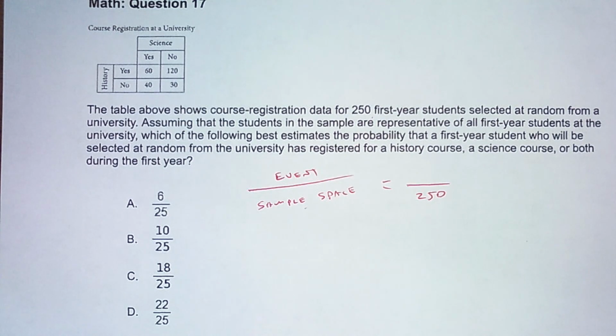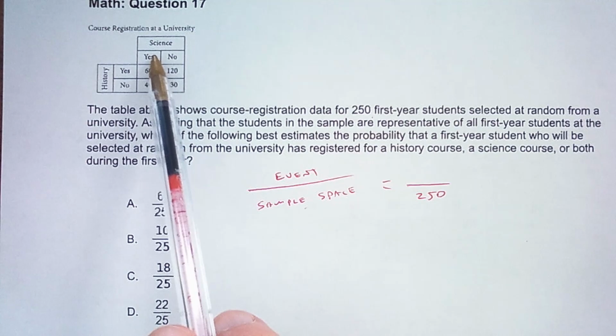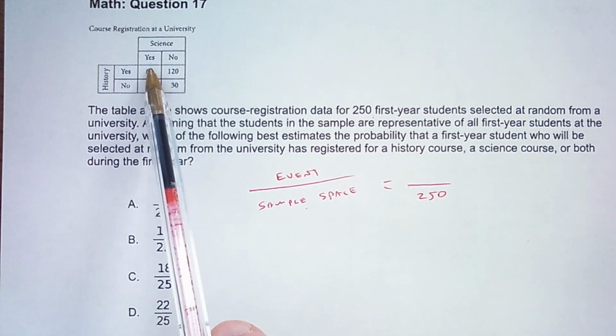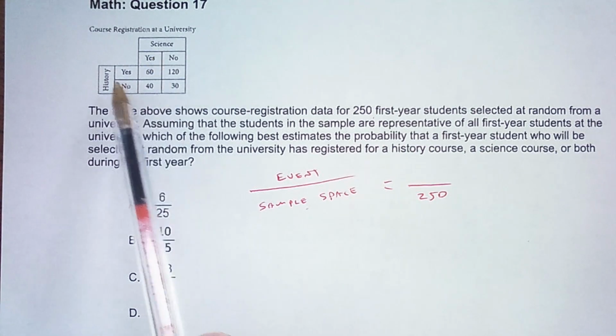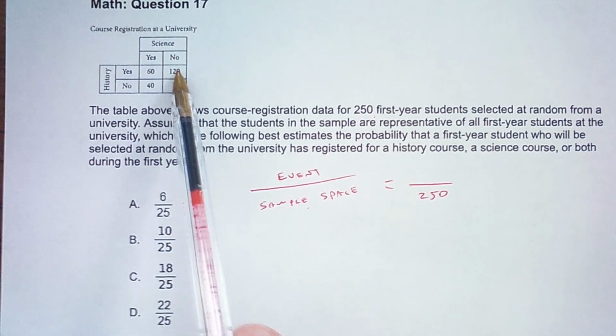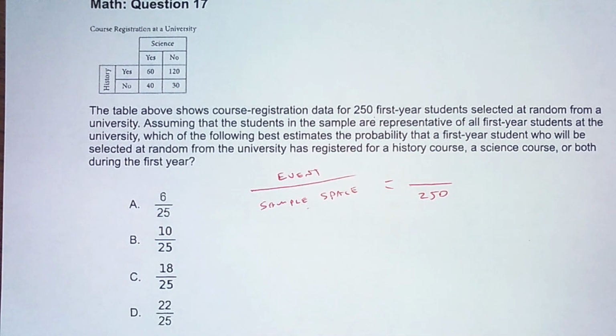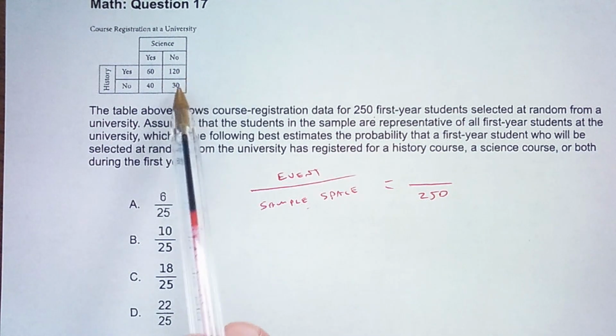The event is taking history or science or both. So according to this table, there are 60 students who have history and science, 40 who have science but not history, and 120 who have history but not science, then 30 who have neither.